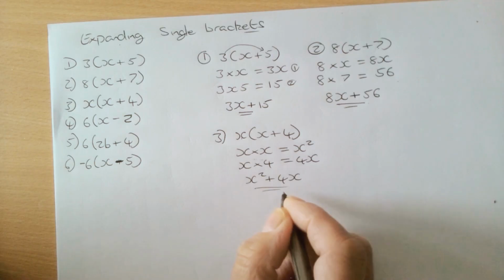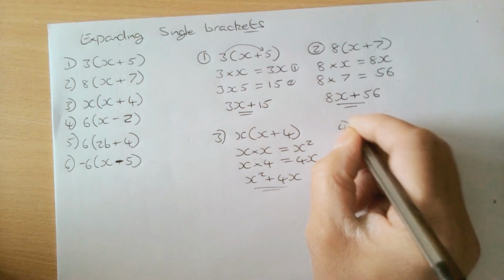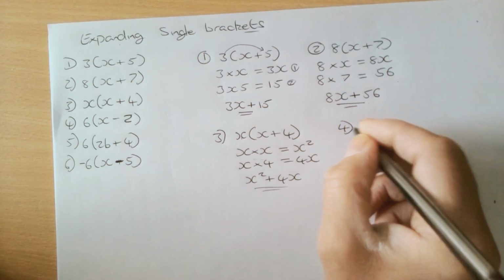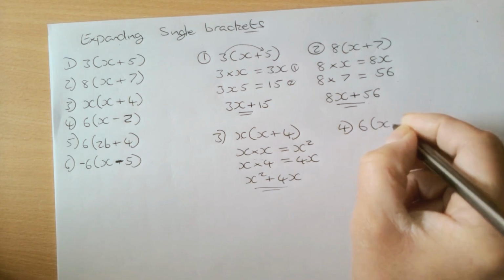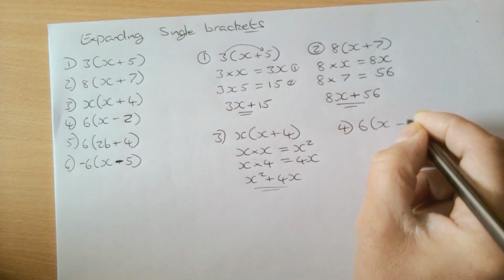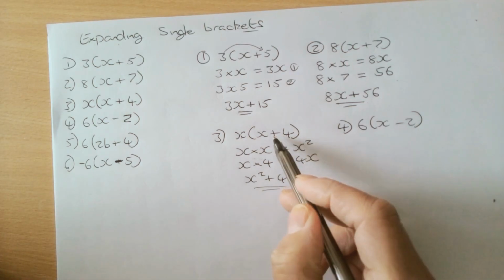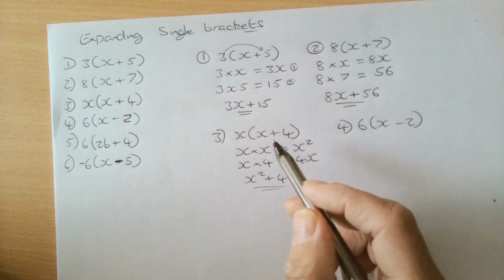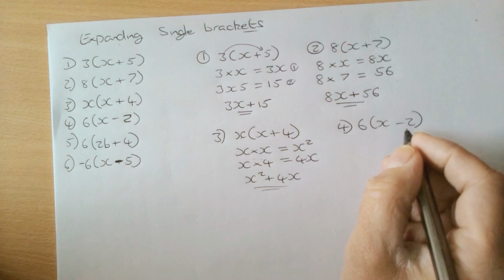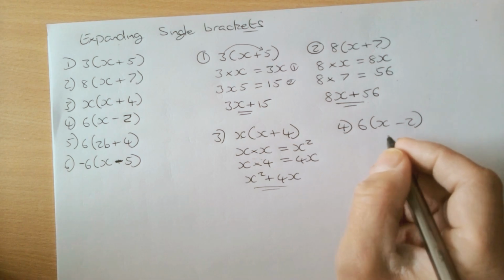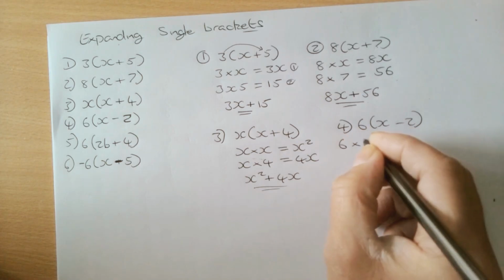Right, number 4. So 6(x minus 2). Exactly the same as when we were doing plus signs in the previous ones, we're now going to do it with a minus sign. Nothing changes. So it's literally 6 times x equals 6x.